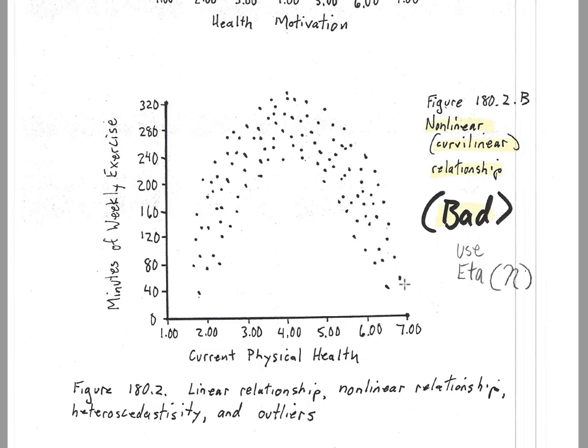How could this be? Well, maybe what's going on is these people figure, look, I'm in perfect health. I don't need to jog. I don't need to exercise. Maybe the people that think they're in perfect physical health don't exercise at all because they feel like they don't need it. If this phenomenon were going on, you would see a nonlinear relationship.